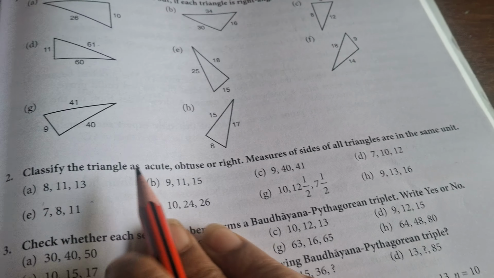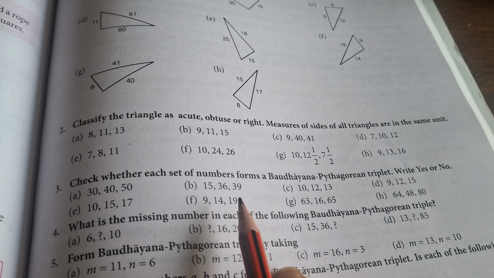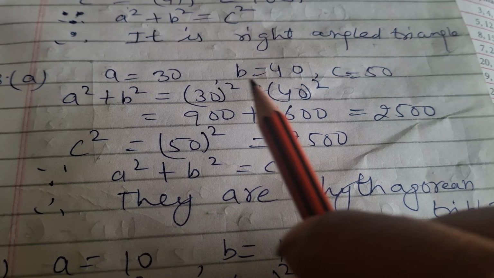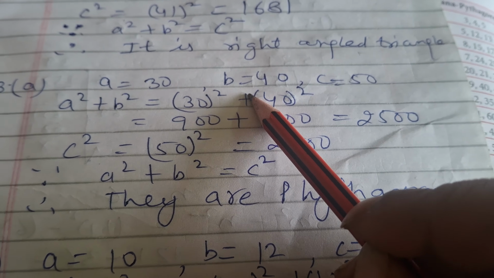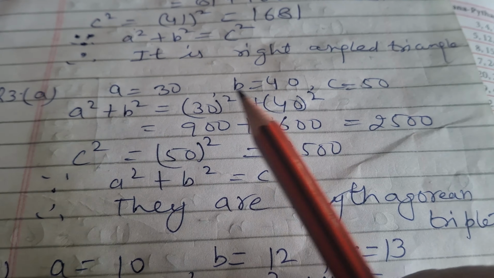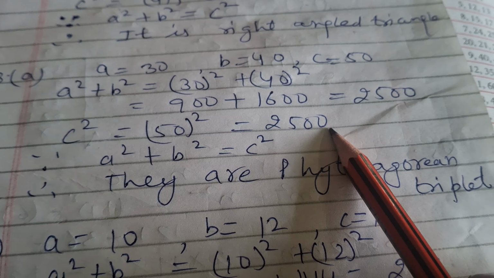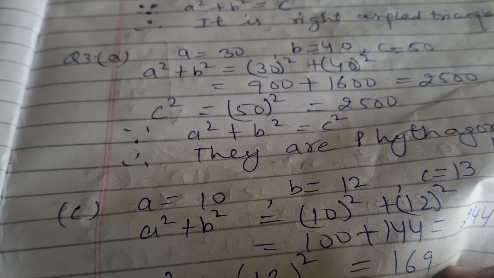Question three: classify the triangle as acute. Check whether each of the numbers forms a Pythagorean triplet, yes or no. Again we will do the same. The first one is A, B, and the longest side is C. Again check A square plus B square, and again check C square. If both are equal, then they are a Pythagorean triplet.